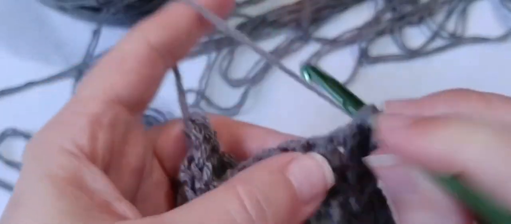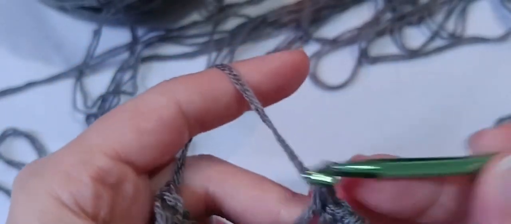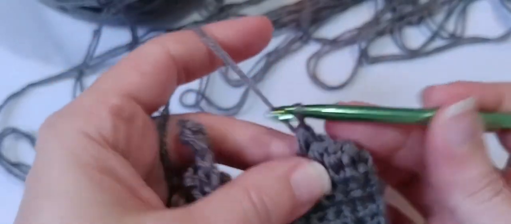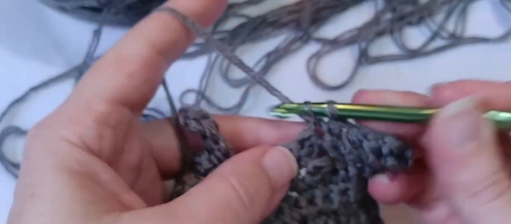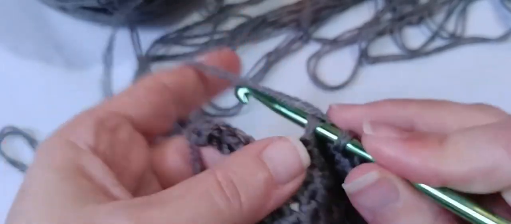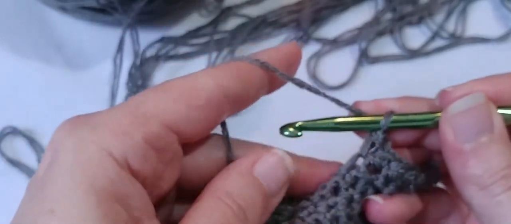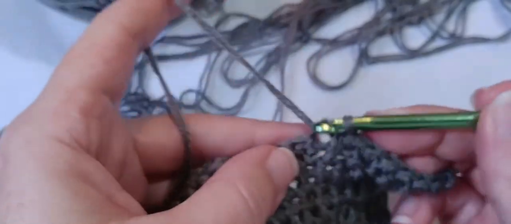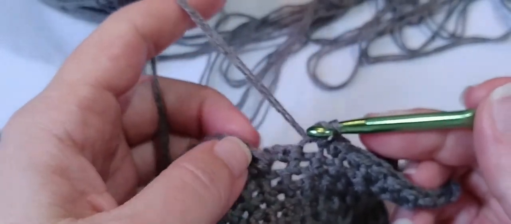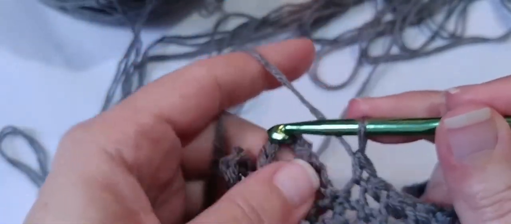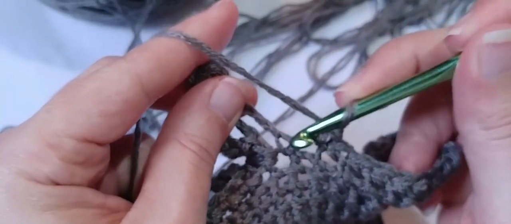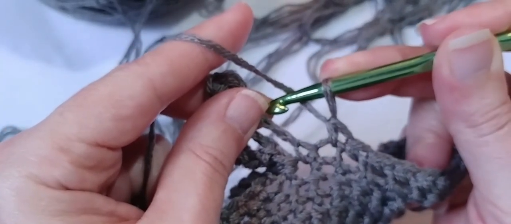2, 3, 4, 5, 6, 7, 8, 9 single crochets, and it's going to look like that. When you reach 9, you're going to have this one open loop over here.